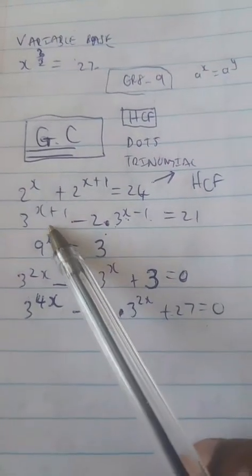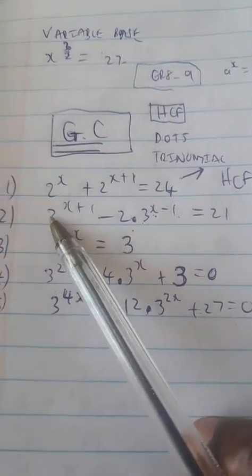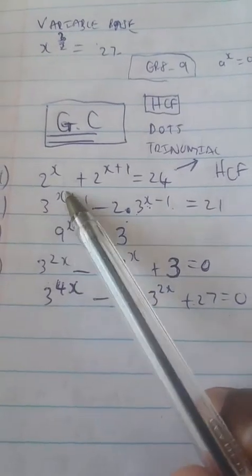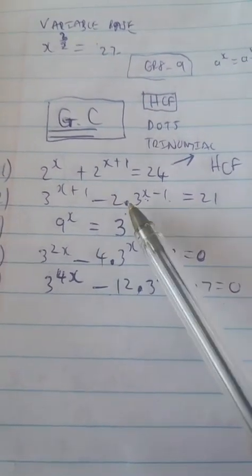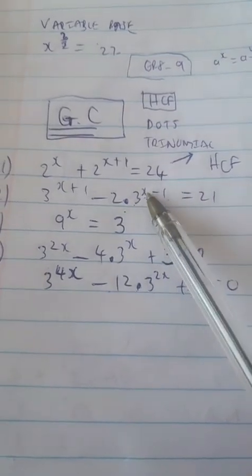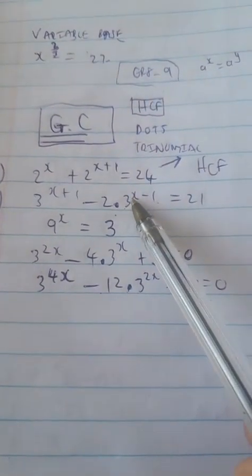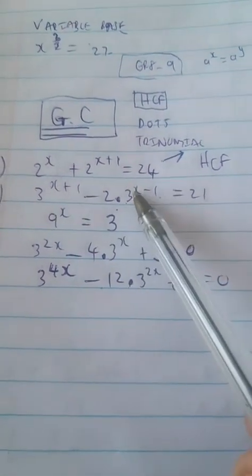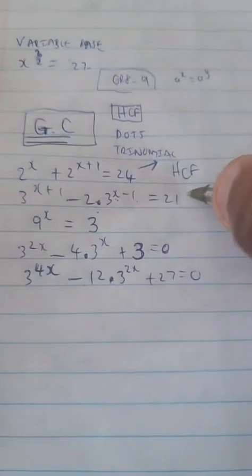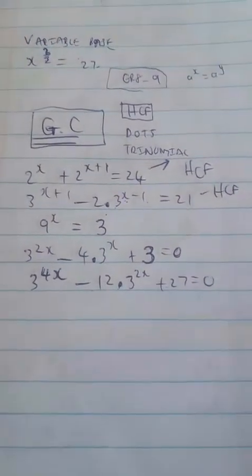Okay, so like I was saying, for these terms, once again, we have 3 to the power x plus 1, but for a different term, the base 3 to the power x, once again, the coefficient of the x is the same again. So this would also suggest that this is a highest common factor type problem.